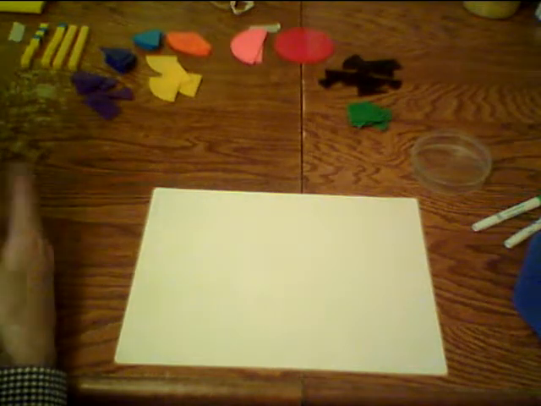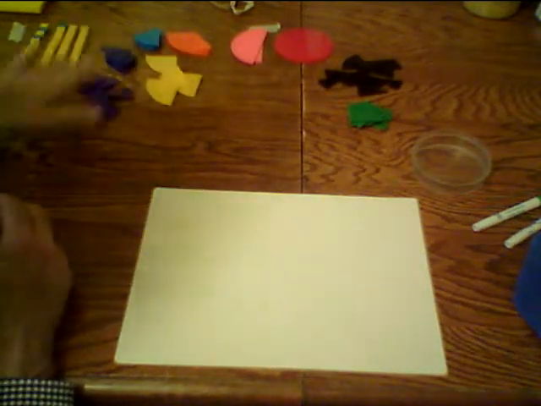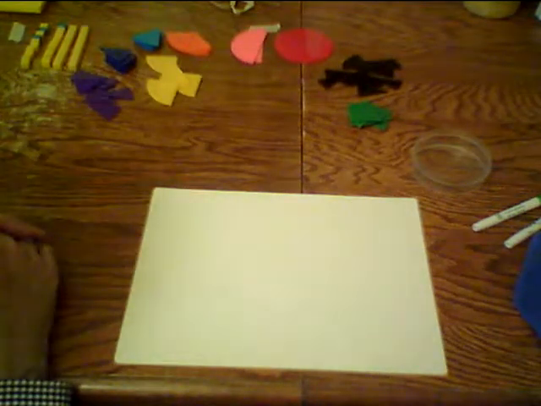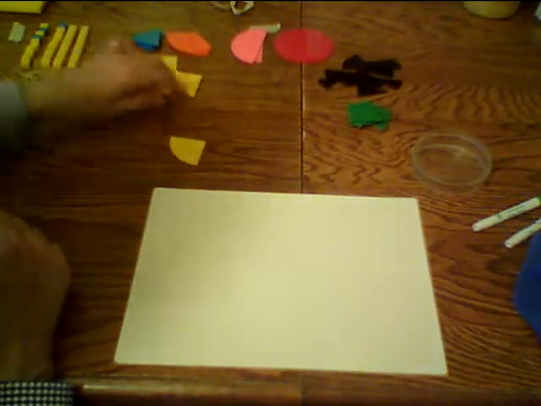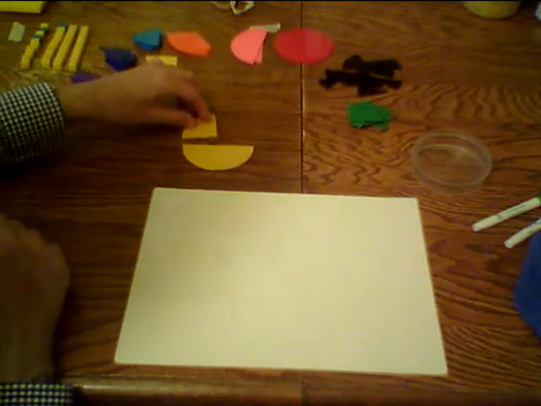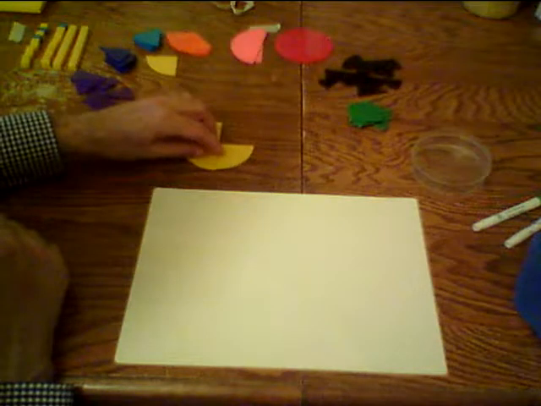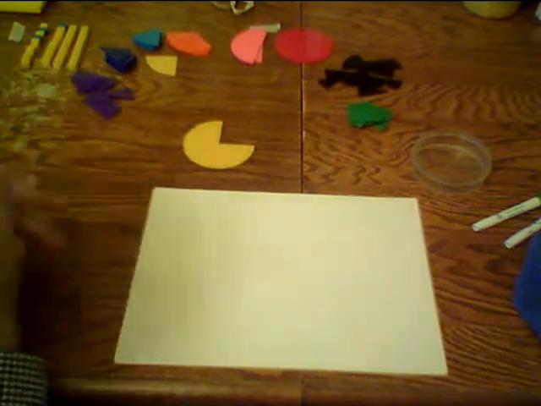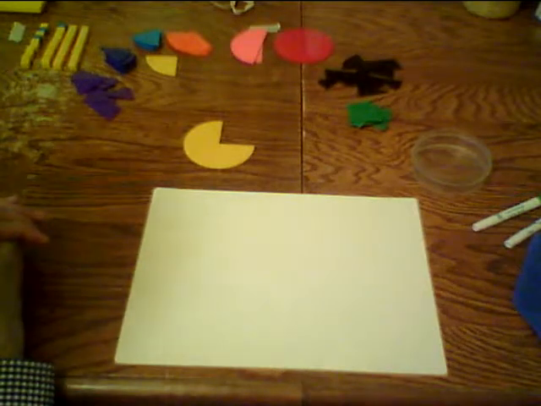So we begin with showing some kind of fraction. Again, the students have the fraction circles at their desks, and you ask them to show you a certain fraction, such as 3/4. And so they show it to you. And then you can talk about this in terms of a pizza, or you can just talk about the manipulative pieces.